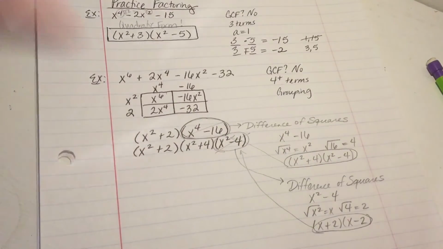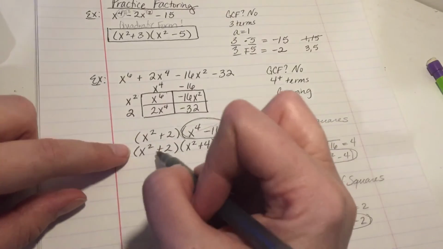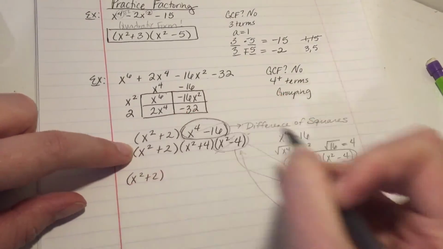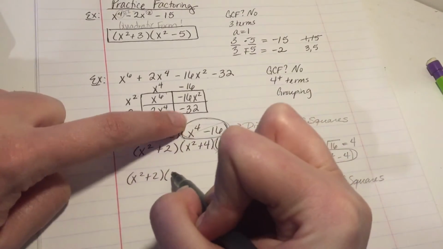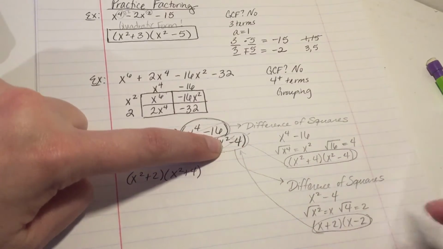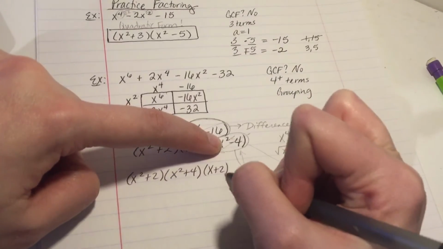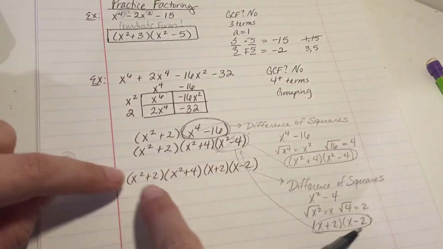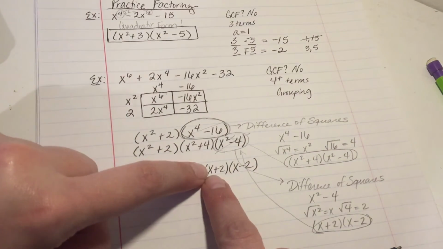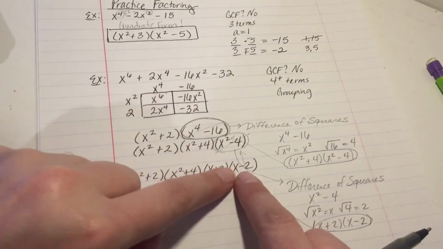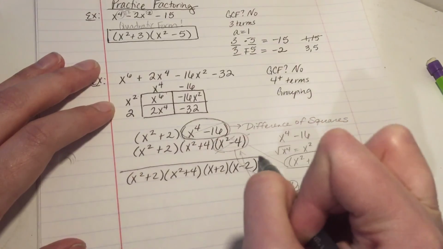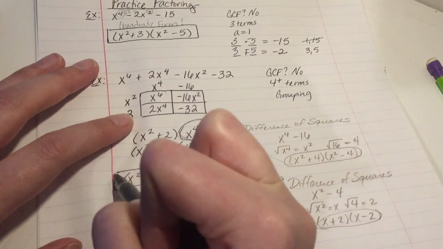So then this one's already here. This one's already here from up here. And then this one is now this. Okay, now binomial, but no squares. This is a sum, this is a sum, this is a sum, and not perfect. And this is a sum, this is a subtraction, but again, not a perfect square. So they have all been factored. And that is that.